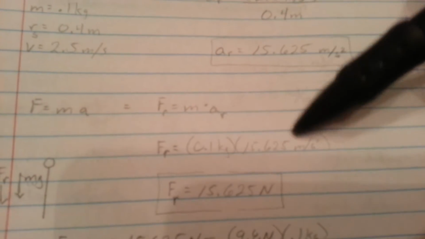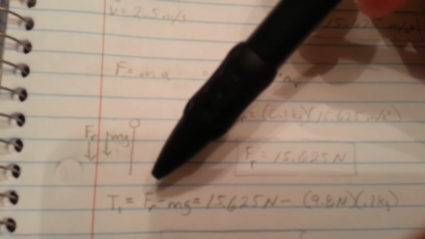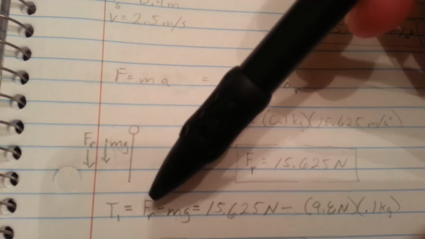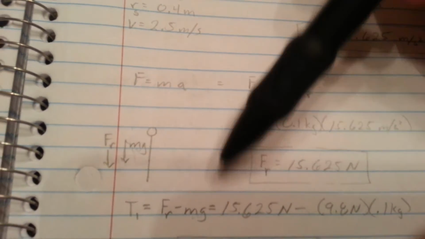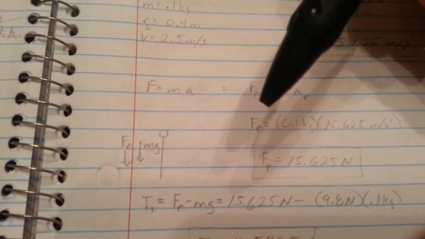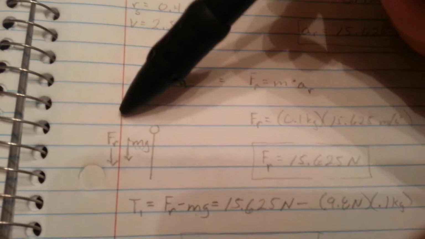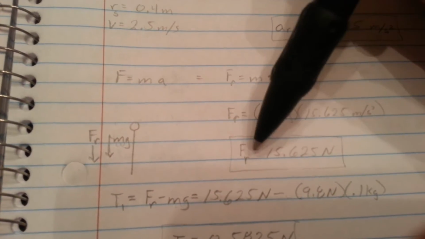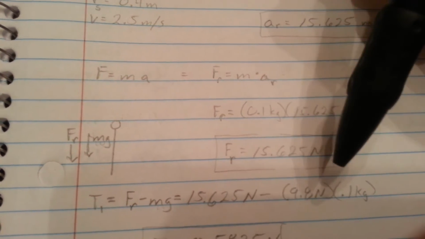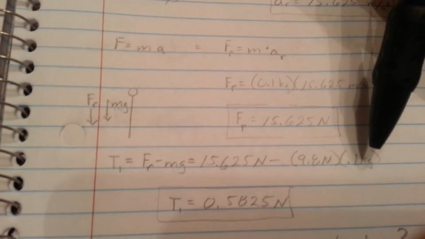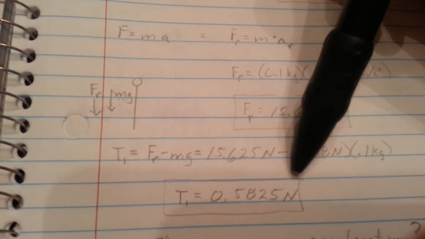And so I plug all that in, and then I write that for the tension of the string, the forces of that are Fr minus mg. And since it's a string, the tension... my camera's out of focus. Okay, that's better. That's going to make it to where the rotational force minus the gravity times the weight of the ball gives me the tension of that string.